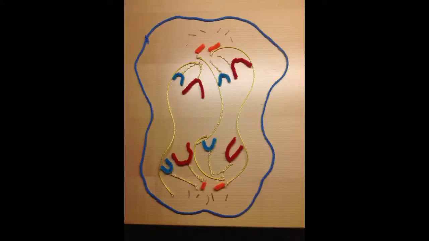This is anaphase. The centromeres split. The two chromatids separate. One chromatid is drawn by its spindle fiber to one end of the cell. The other chromatid moves to the opposite end. The cell stretches out as the opposite ends are pushed apart.